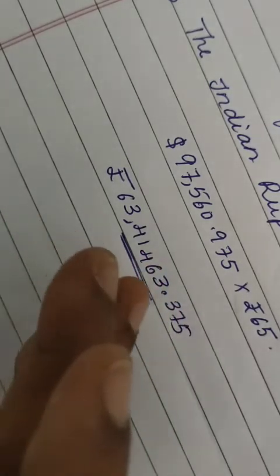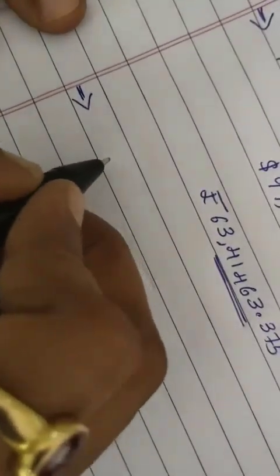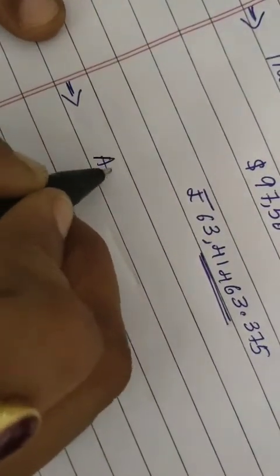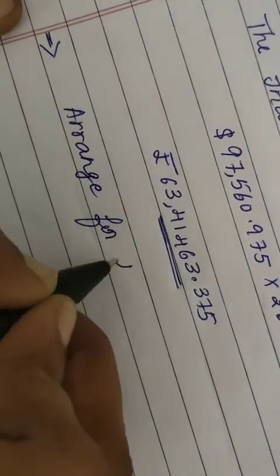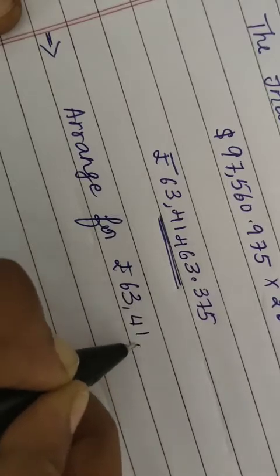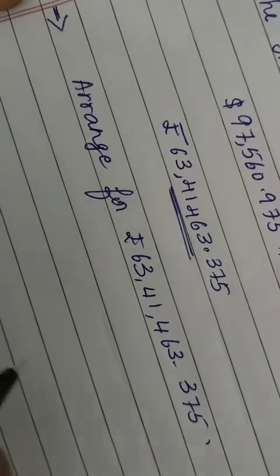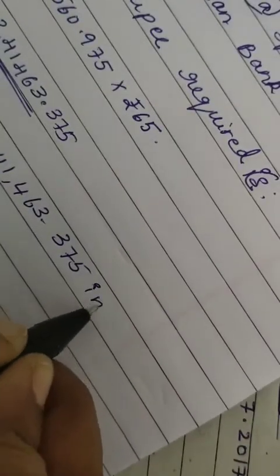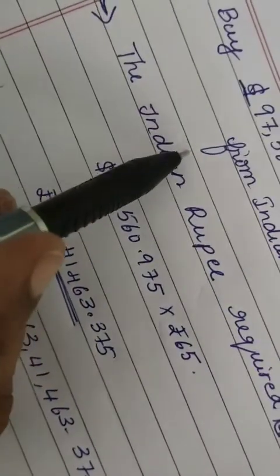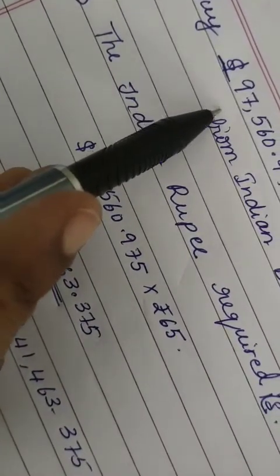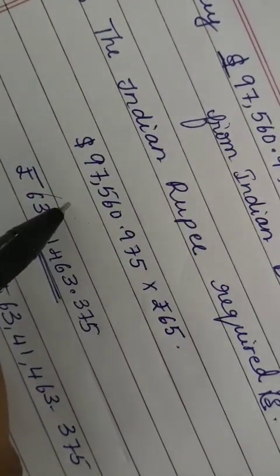So you will go one more step here to arrange. Now you have to arrange for rupees 63,41,463.375 in India, because you want dollars for the deposit. To get dollars, you should have this much amount with you.